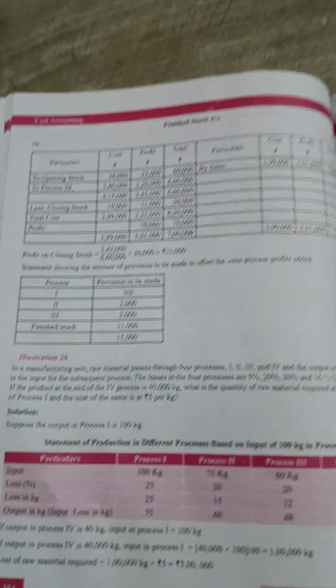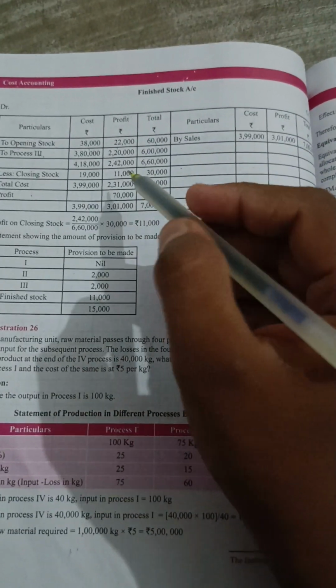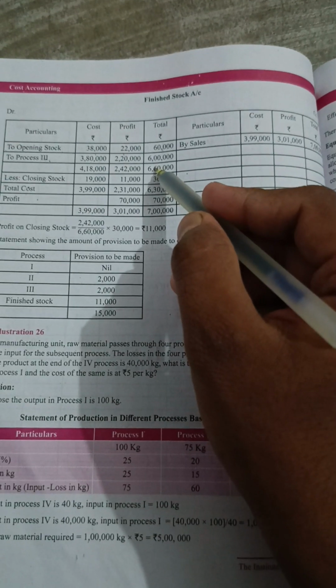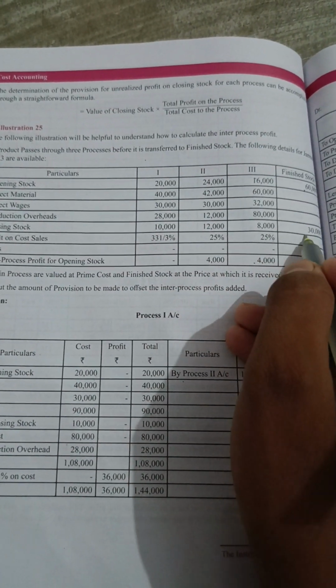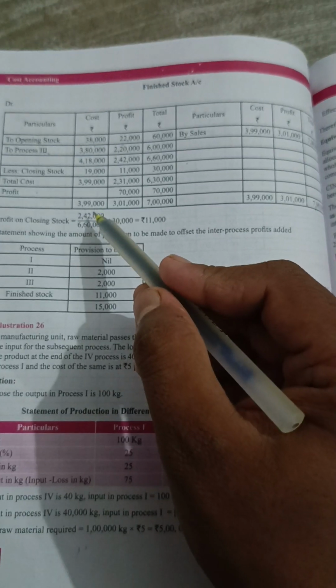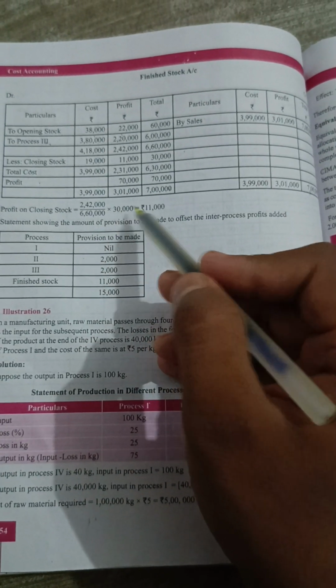Here we forgot to separate the closing stock. As you know, 2,42,000 divided by 6,60,000 into the closing stock, which is 30,000 here, right? So 2,42,000 divided by 6,60,000 into 30,000 equal to 11,000.